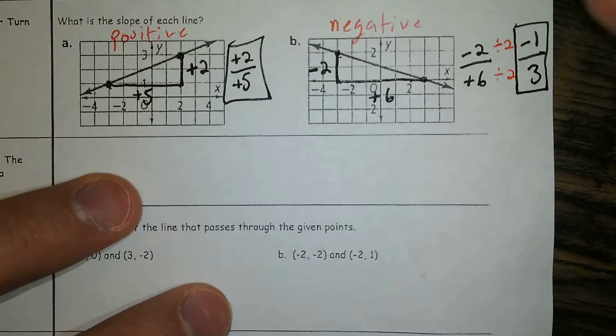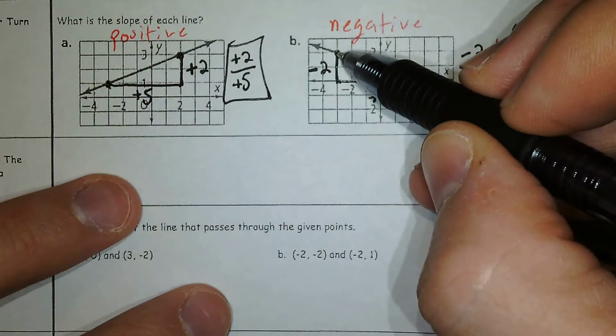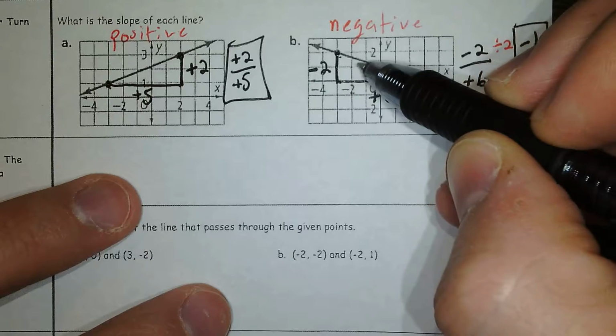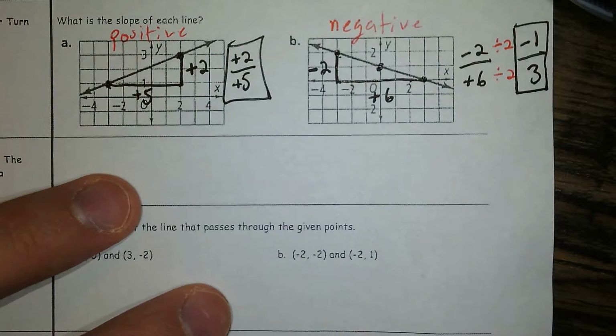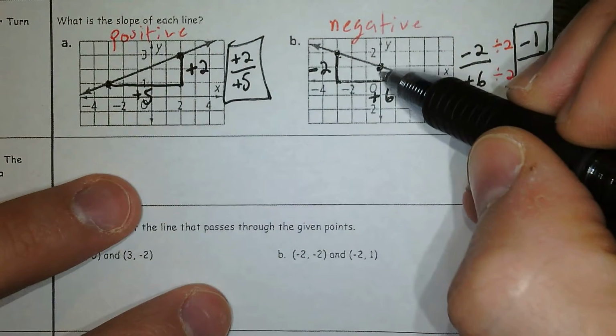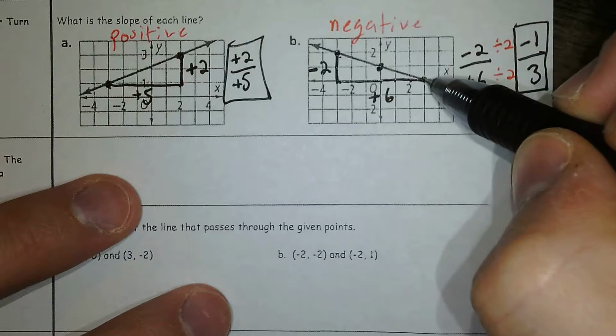Now what that means is, from my starting point, I'm going to go down 1, right 3. So if I start here and go down 1 and right 3, if you notice, I come to another point that falls on that line. Then from that point, I'm going to go down 1, right 3, and I get to my next point.